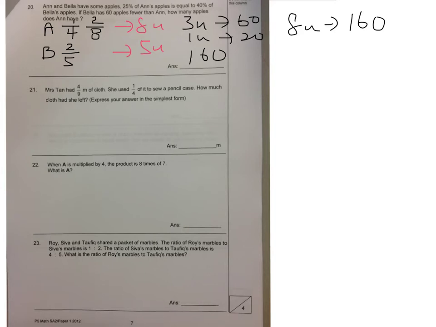Question 21. Mrs. Tan had 4 over 9 meters of cloth. She used 1 over 4. Please look carefully. This is 1 quarter. They didn't say 1 quarter meter. How much cloth did she have left? So I will use 1 quarter. I will be left with 3 quarter. So I'm trying to find out what's 3 over 4 of 4 over 9 meter.